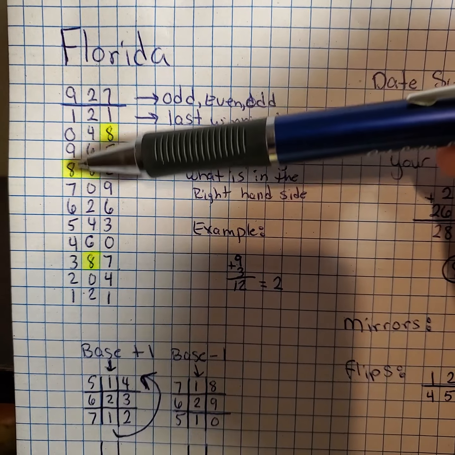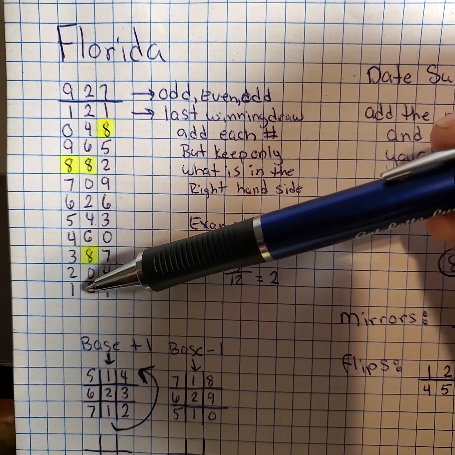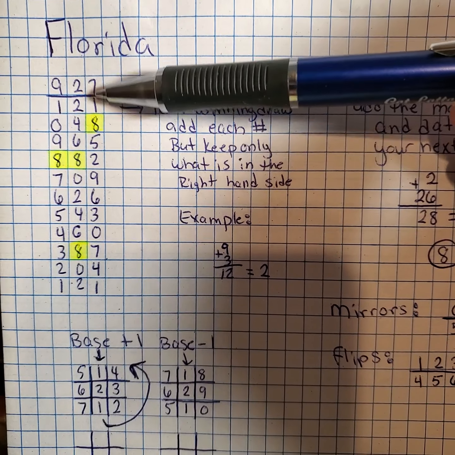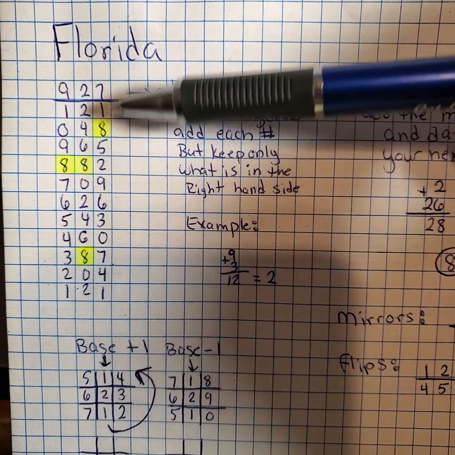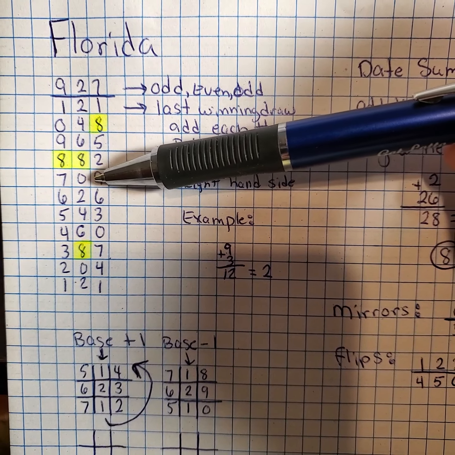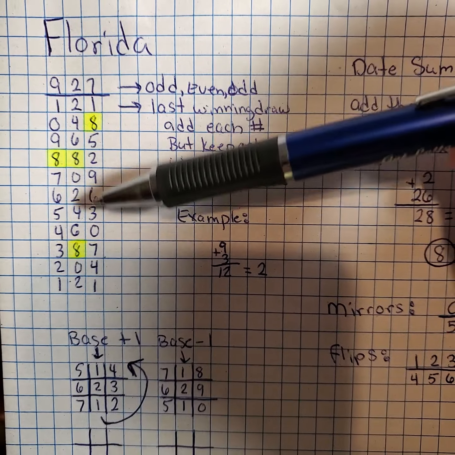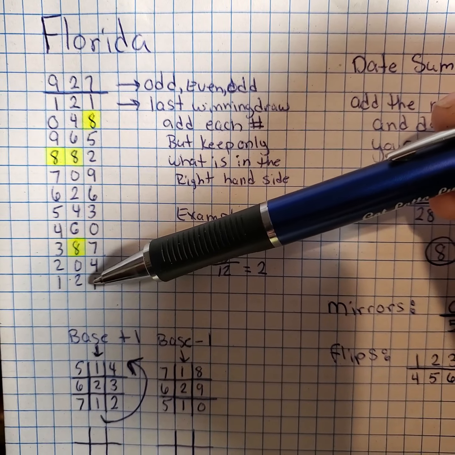You're going to start with a 1. You're going to keep adding until you get back to that 1. All right, you're going to start with a 2. 2 plus 2 is 4. 2 plus 4 is 6. 6 plus 2 is 8. 8 plus 2 is 10. See how we only kept what's in the right-hand side with a 0? All right, 0 plus 2 is 2. 2 plus 2 is 4. Repeat the pattern until you get back to the 2.